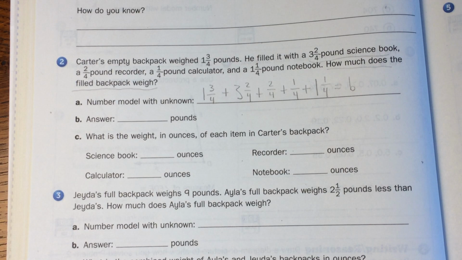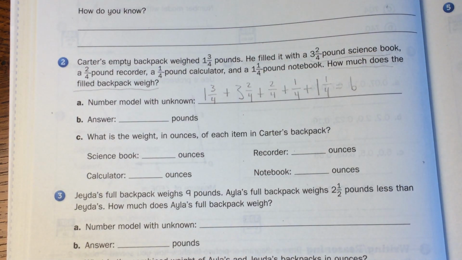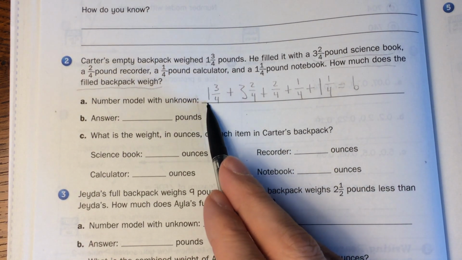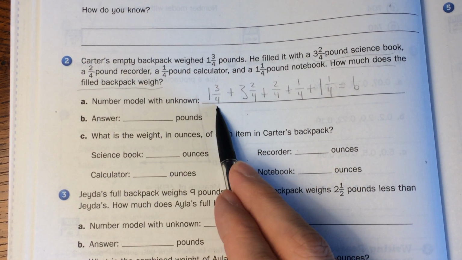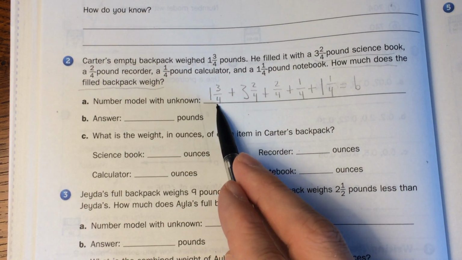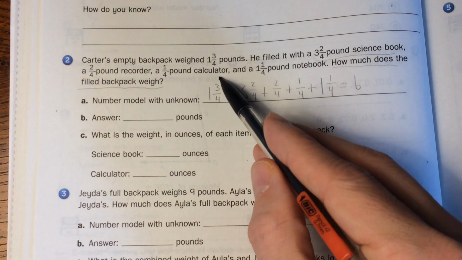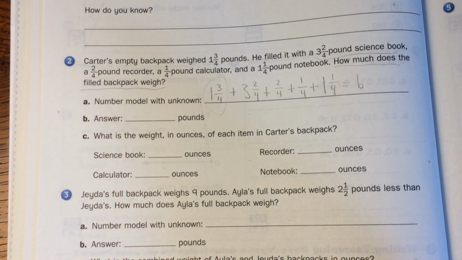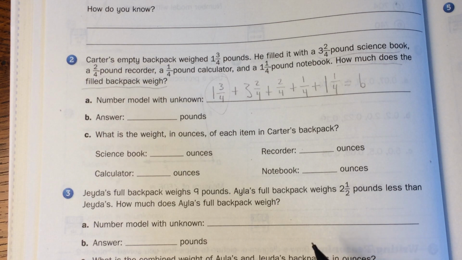We have a strategy when adding mixed numbers. Remember, a mixed number is one that has a whole number and a fraction together. So 1 is the whole number and 3/4 is the fraction here. Together, they make a mixed number. And when we add mixed numbers, our strategy first is to add the whole numbers. So let's go through and see what we have for whole numbers.